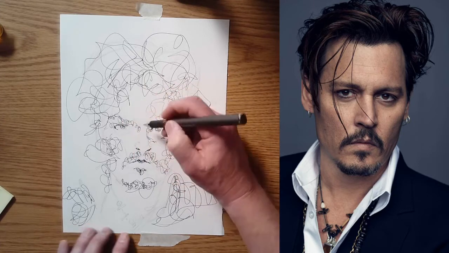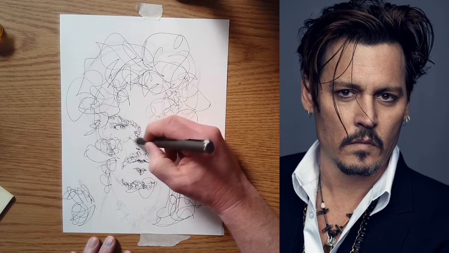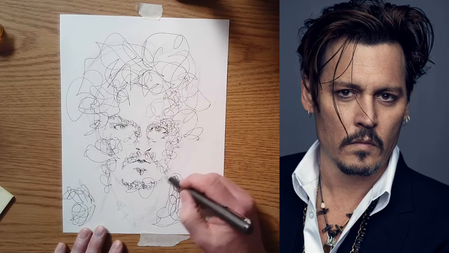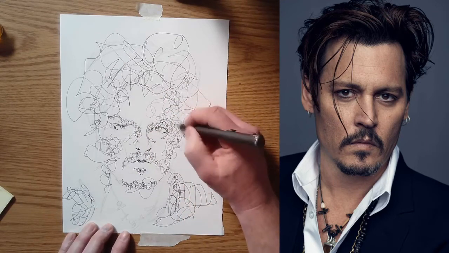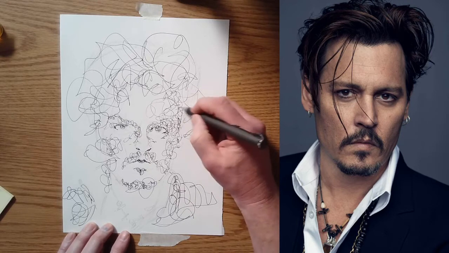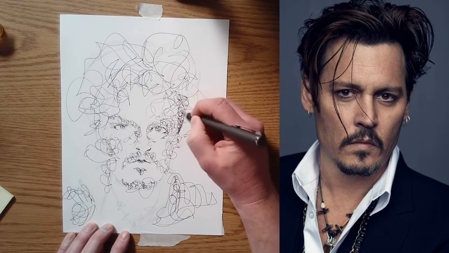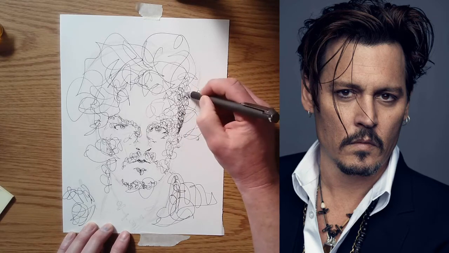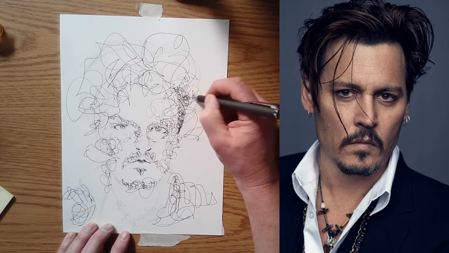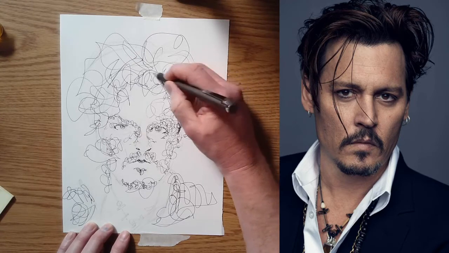Now, I've got some value here to work with. And it looks like just a mess, like this guy's not teaching me anything. But then I can come in here and start to refine. So I'll get a little darker in his, and I'm going to work this all at the same time.